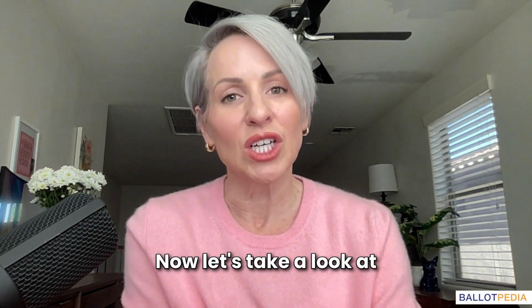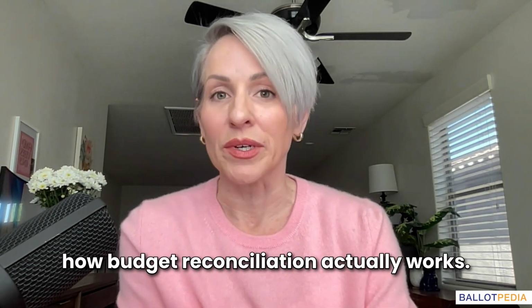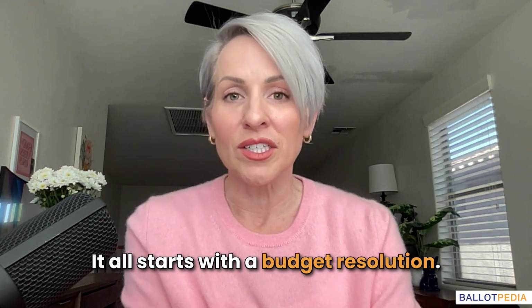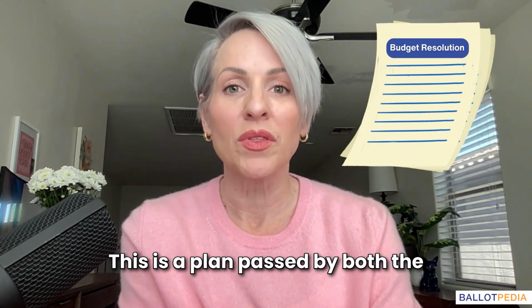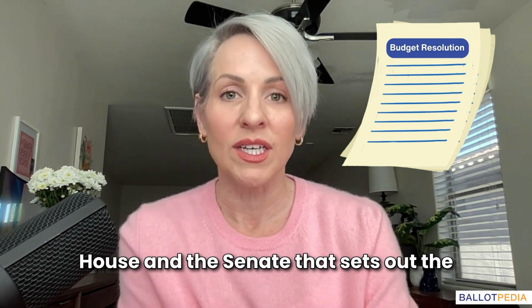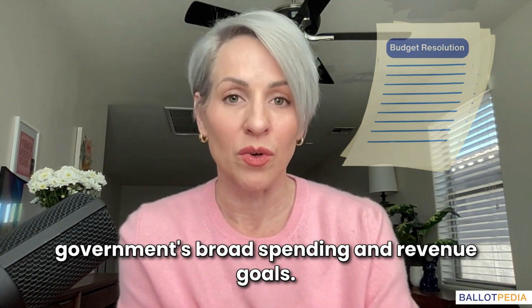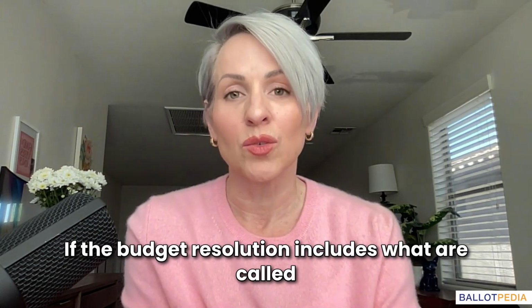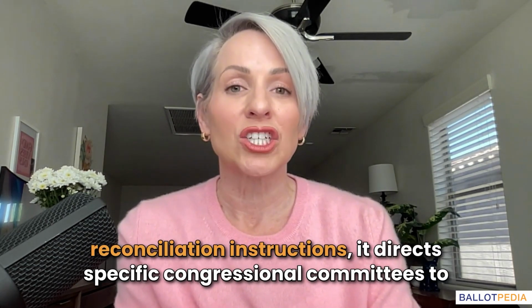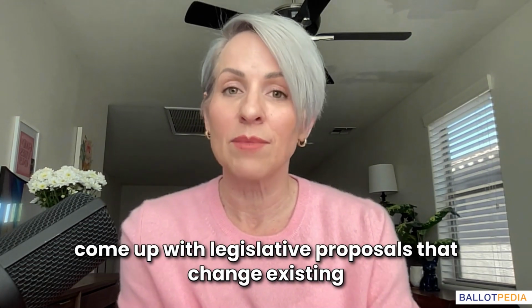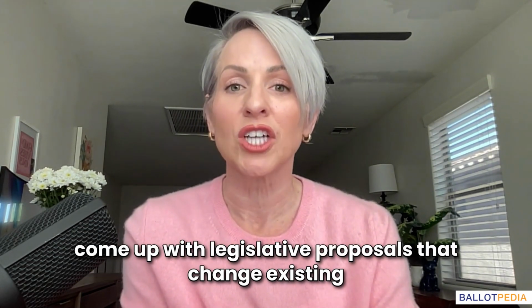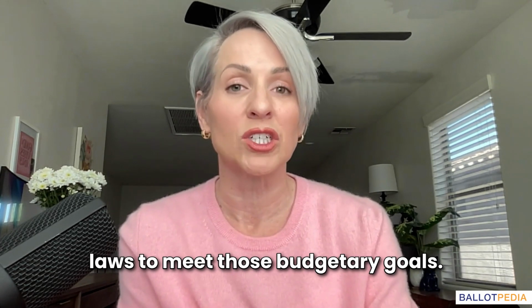Now, let's take a look at how budget reconciliation actually works. It all starts with a budget resolution. This is a plan passed by both the House and the Senate that sets out the government's broad spending and revenue goals. If the budget resolution includes what are called reconciliation instructions, it directs specific congressional committees to come up with legislative proposals that change existing laws to meet those budgetary goals.